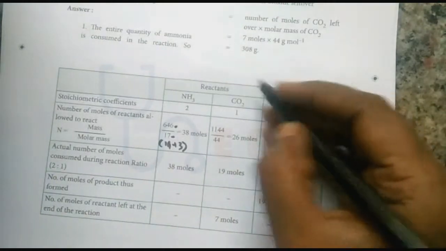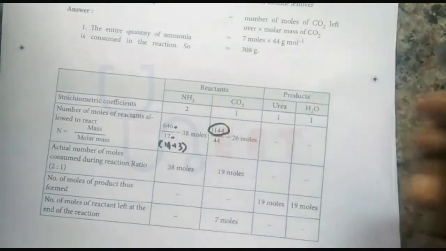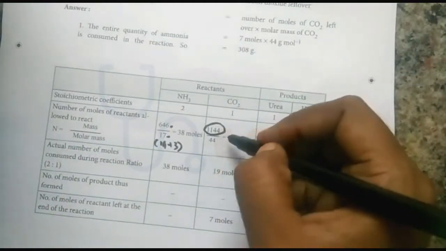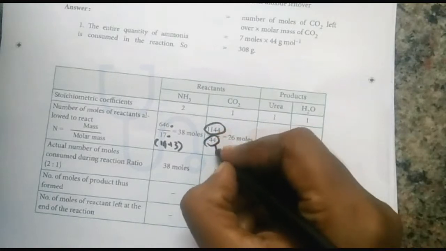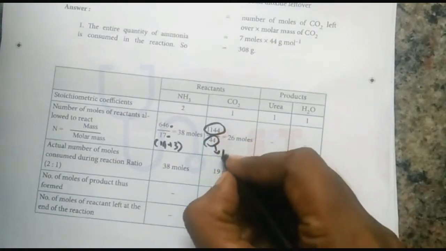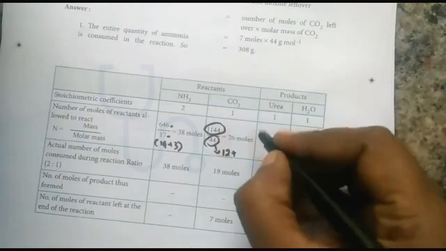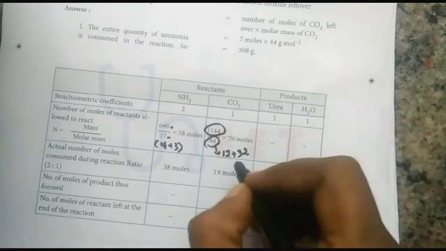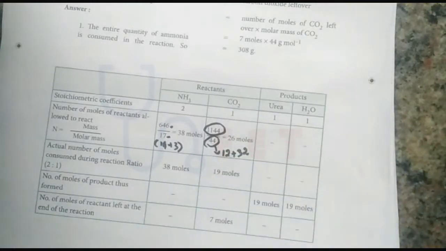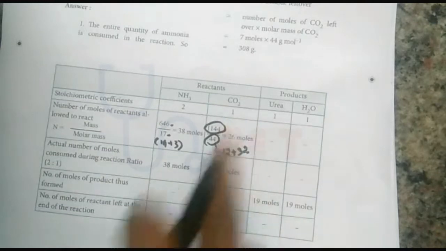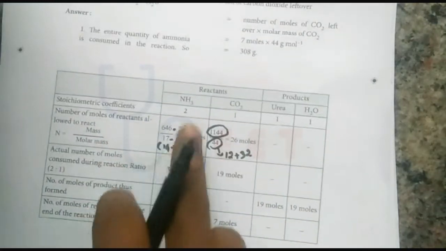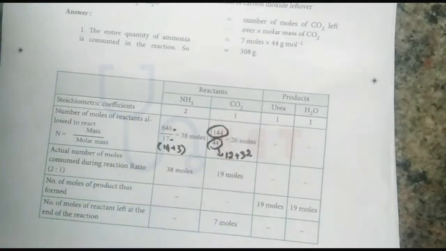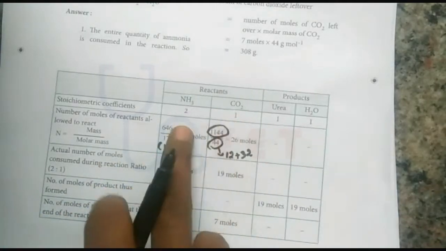For carbon dioxide, the mass is also given, which is 1144, divided by the molecular mass of carbon dioxide. Carbon is 12, and oxygen is 32, so the molecular mass of carbon dioxide is 44. Here we get 26 moles of carbon dioxide. After that we calculate the ratio between the reactants, that is 2:1.